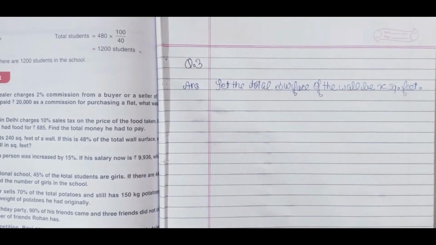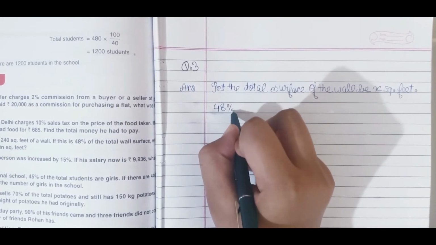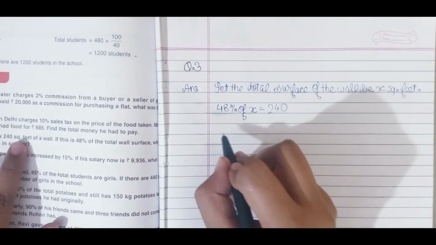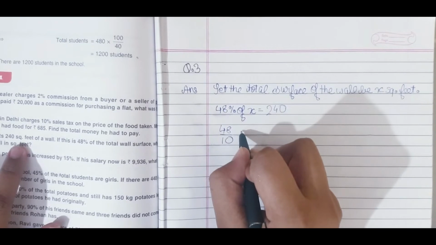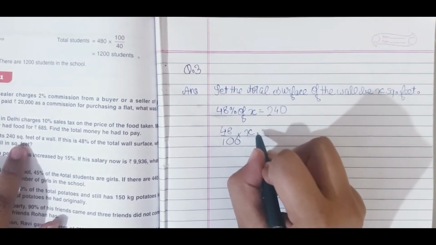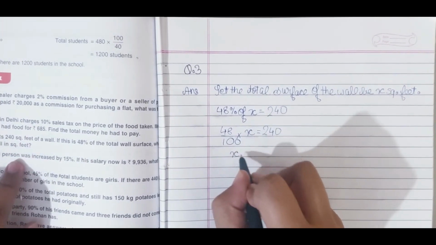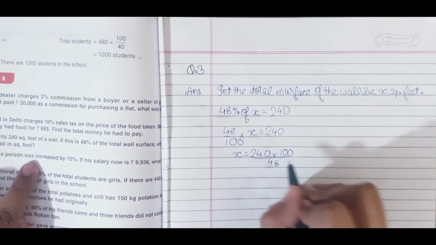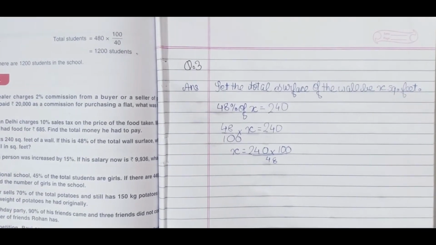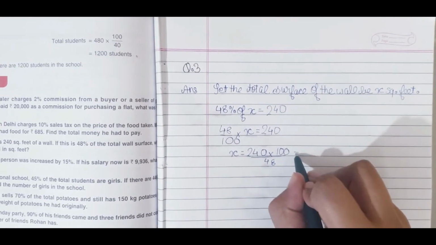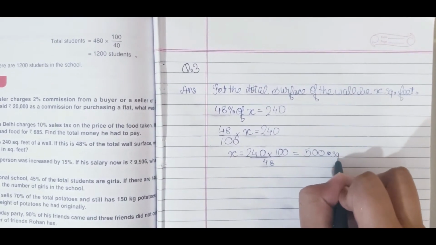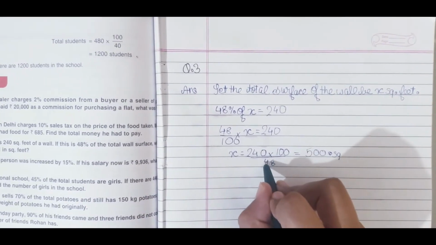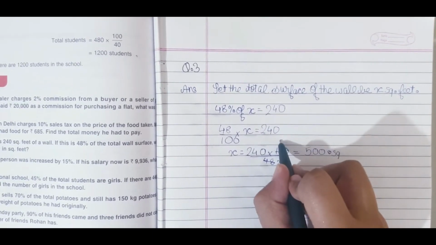And now we will write 48% of x is equal to 240, the value that was given. That means 48 by 100 into x is equal to 240. And now x will be 240 into 100 by 48. Our direct answer will be 500 square feet. And guys, I think I should cancel, otherwise someone can be confused, or in an exam or test we will write it that way. So this will be 24, this will be 52.